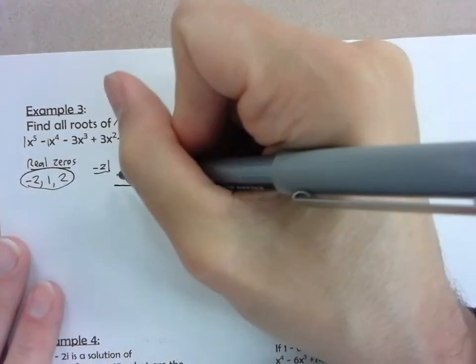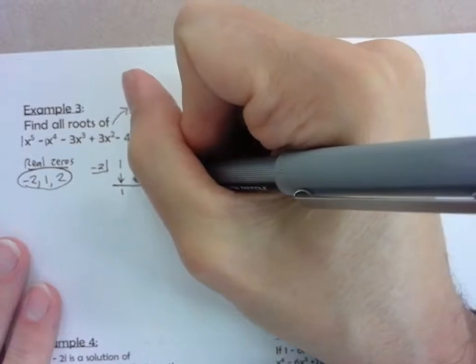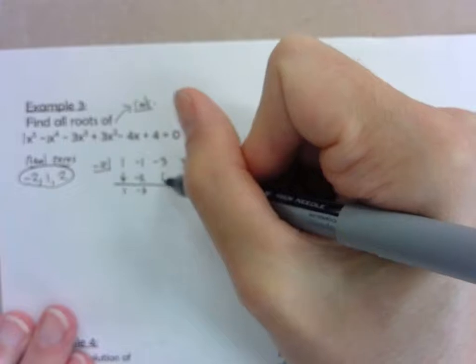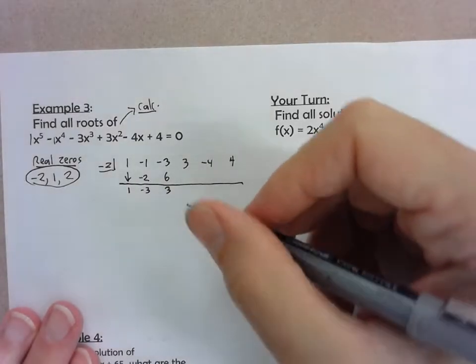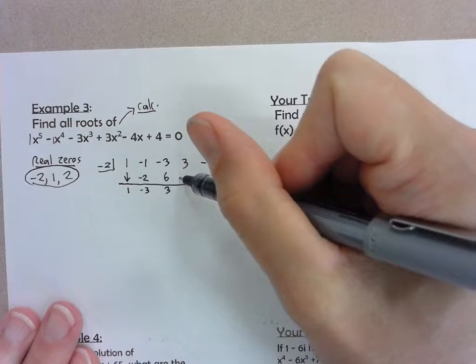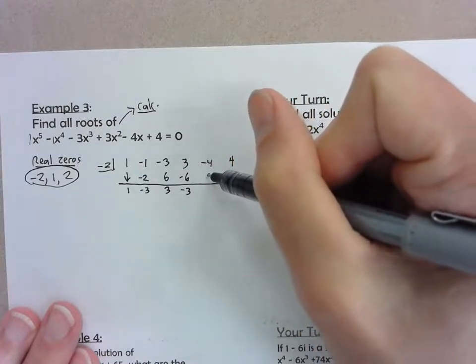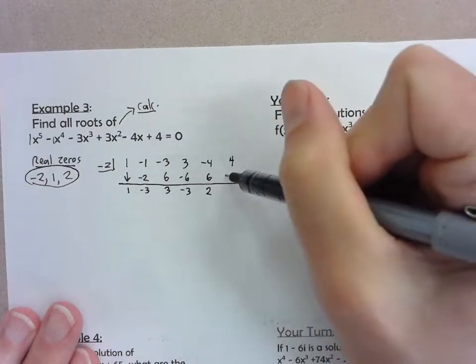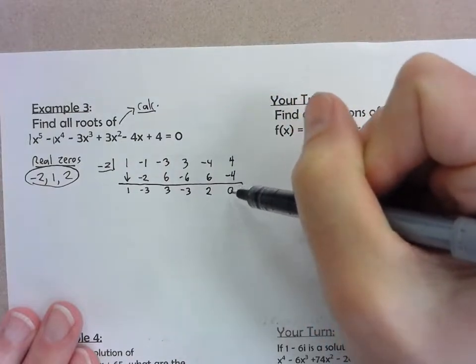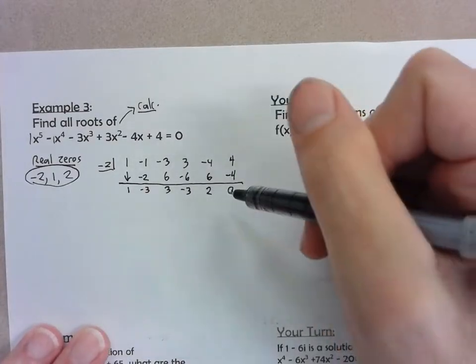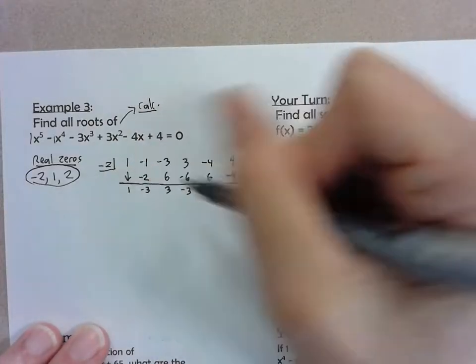Make a line, drop down your first number, multiply, add down, multiply, add down. Let me adjust that zoom again. Sorry about that. Multiply, add down, multiply, add down, multiply, and add down. We get a remainder of 0, which is a relief because I'm always worried I'm going to miss a sign and mess that up. Since I'm doing it in pen, I'm kind of lucky I got away with that.